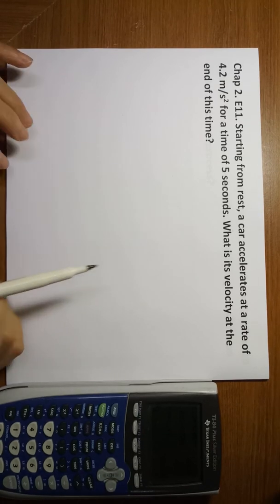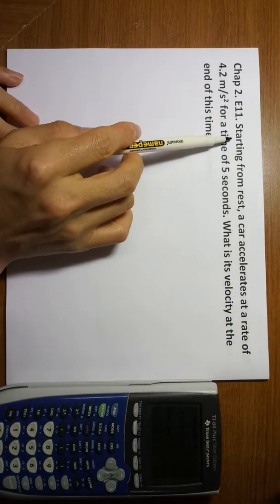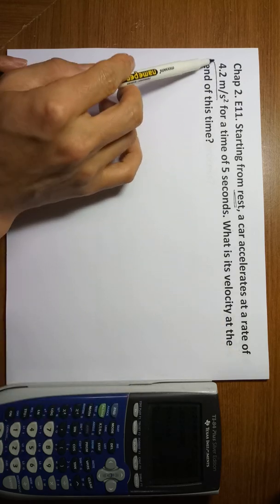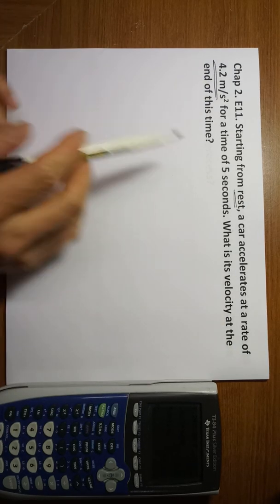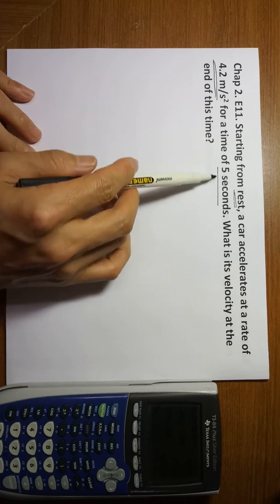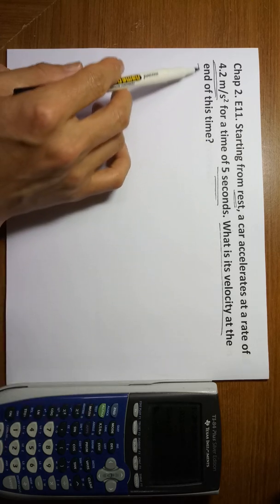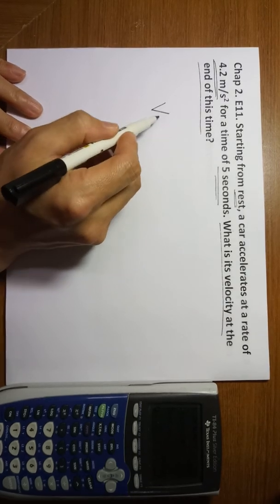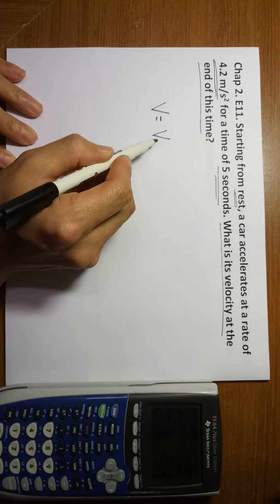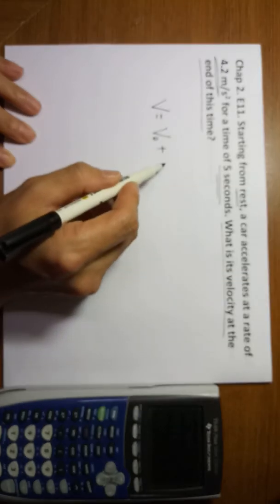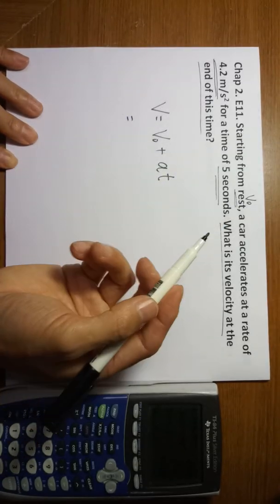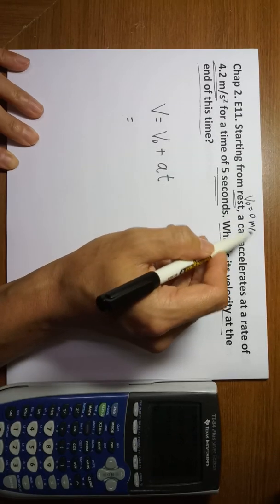Okay, the next question is E11. Starting from rest, a car is accelerated at a rate of 4.2 meter per second square for a time of 5 seconds. What is the velocity at the end of this time? So your velocity equals V0 plus AT, right? V0 is 0 meter per second.